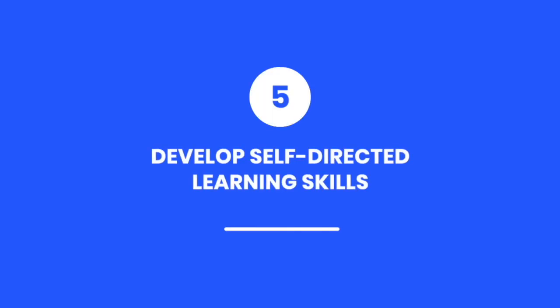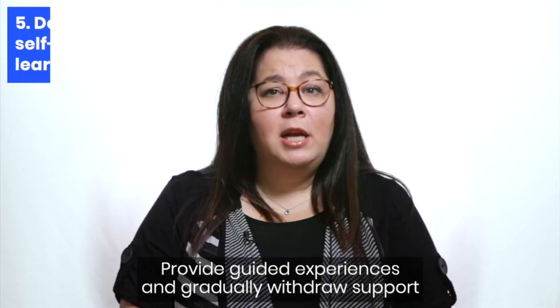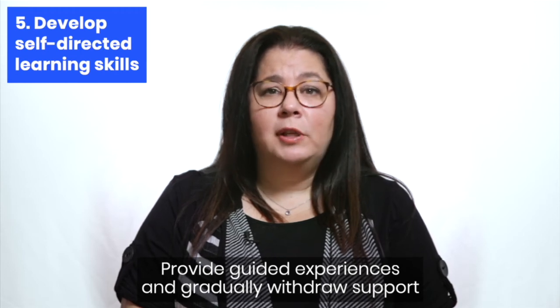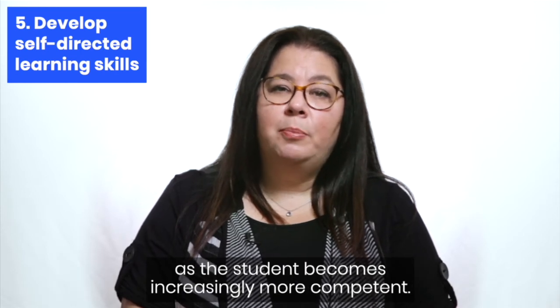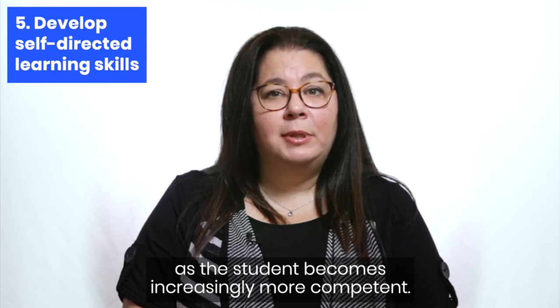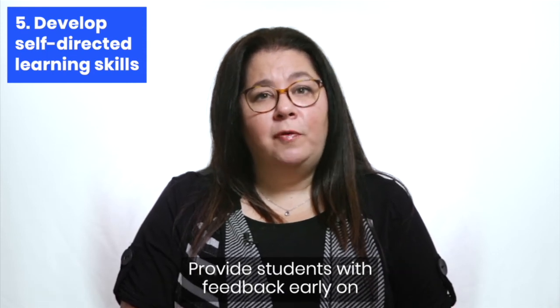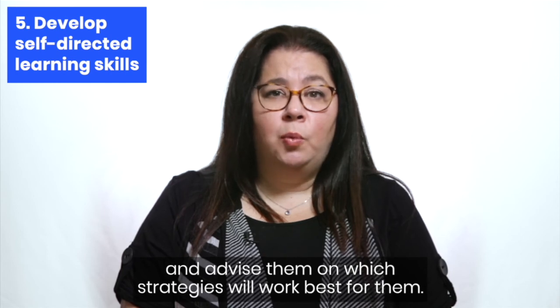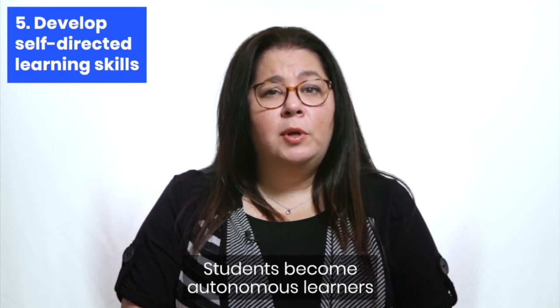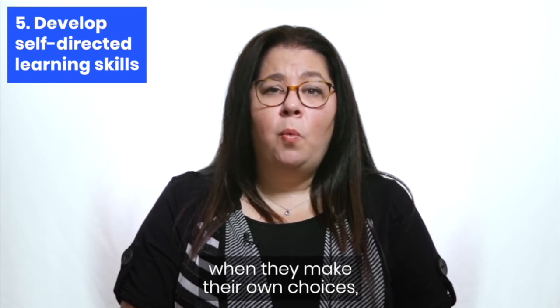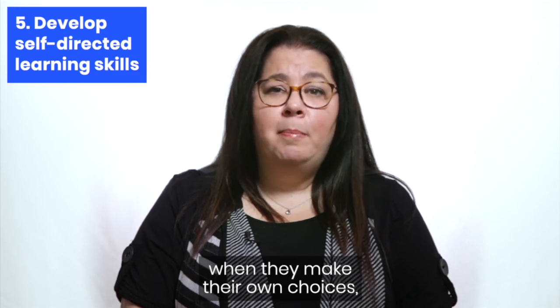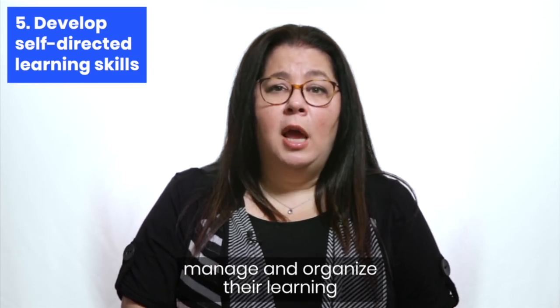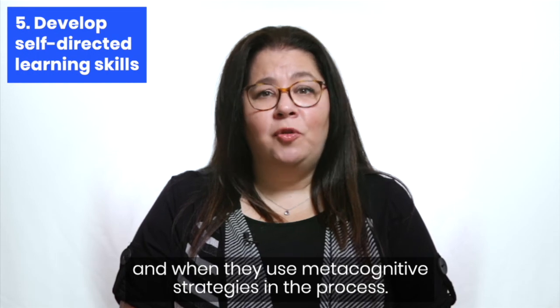Develop self-directed learning skills. Provide guided experiences and gradually withdraw support as the student becomes increasingly more competent. Provide students with feedback early on and advise them on which strategies will work best for them. Students will become autonomous learners when they make their own choices, manage and organize their learning, and when they use metacognitive strategies in the process.